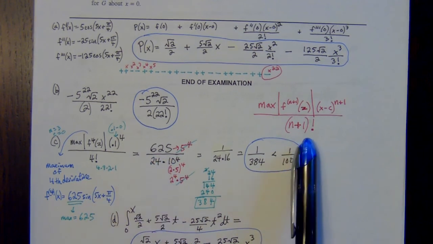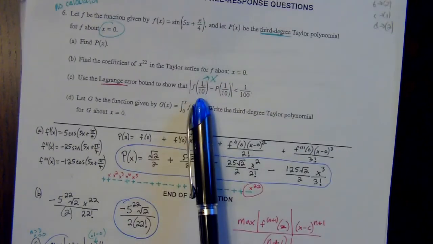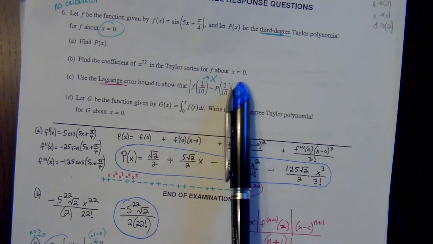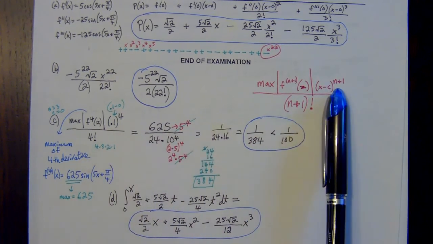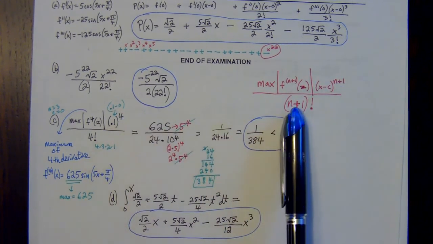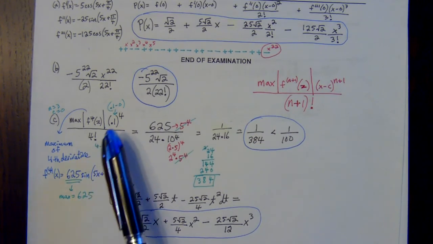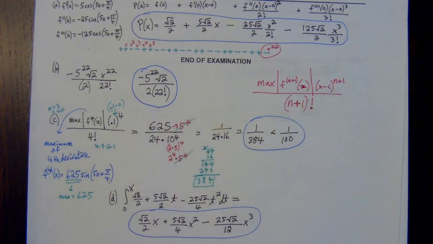And then when you're using this formula, you're going to go x minus c. The x is just like f of x, p of x. The x is that 1/10 right there. That's how I know I'm using that. And the c is the center, which is 0. So I'm going to go 1/10 minus 0 to the fourth, because n is equal to 3, so 3 plus 1 will give me the 4, and I have 3 plus 1 factorial on the bottom right there. So you just maximize that next derivative, and then you plug in that x, x minus c to the n plus 1 over n plus 1 factorial.